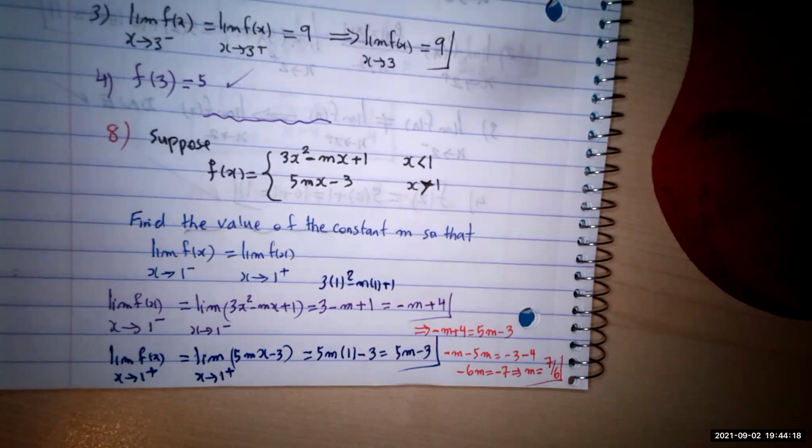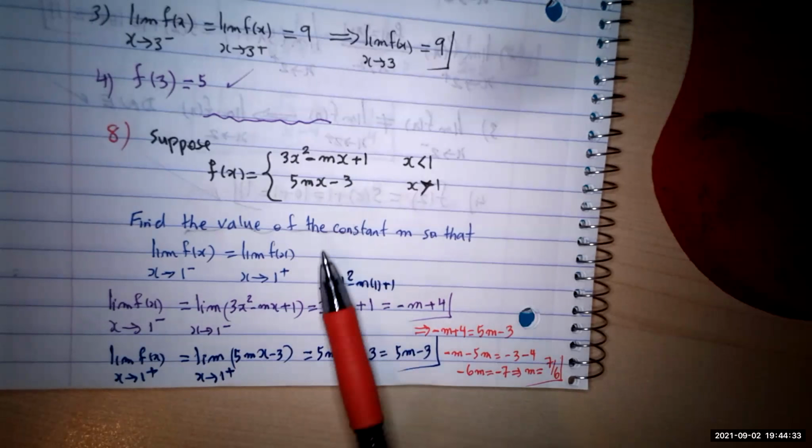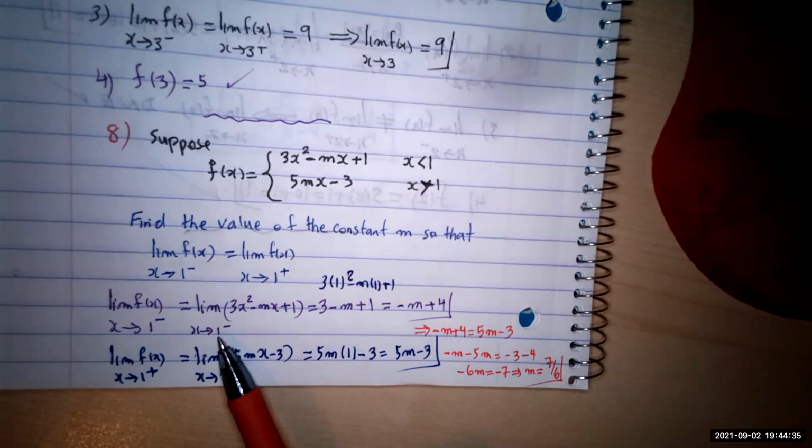So we have to find the m so that the right and the left limit are going to be equal to each other. So we're going to find them. You see, limit of f of x when x goes to 1 negative, we know that this means x is less than 1. When x is less than 1, this is the function to be used. You substitute x equal to 1 as usual. You simplify that, and it gives negative m plus 4. So that's going to be the left limit in terms of m.